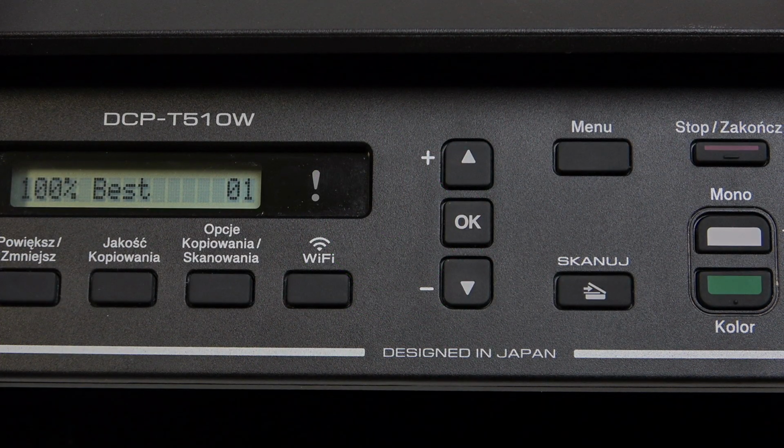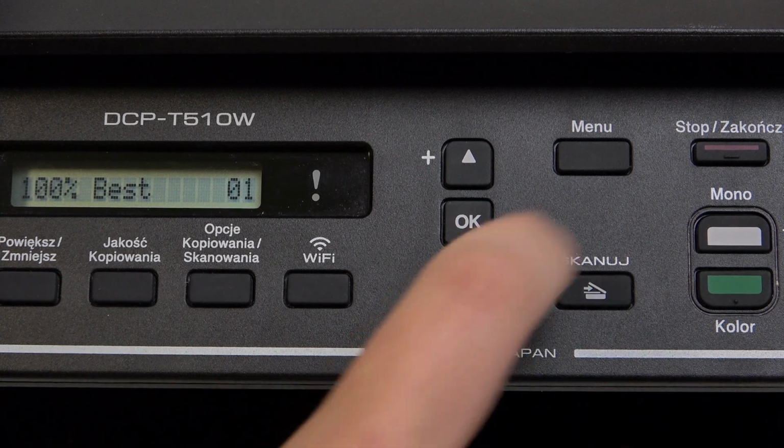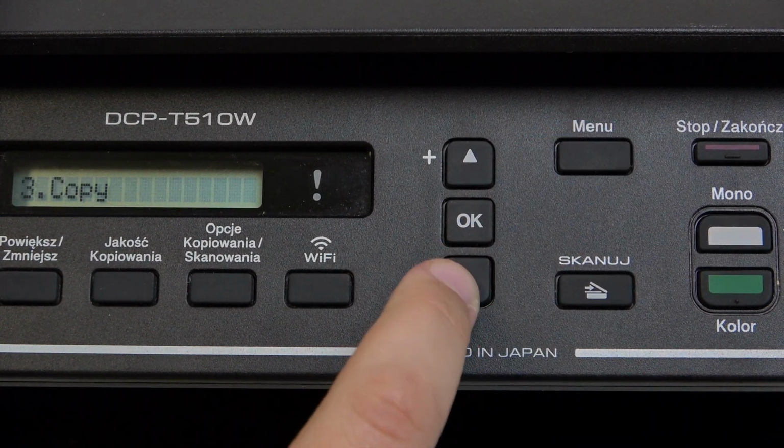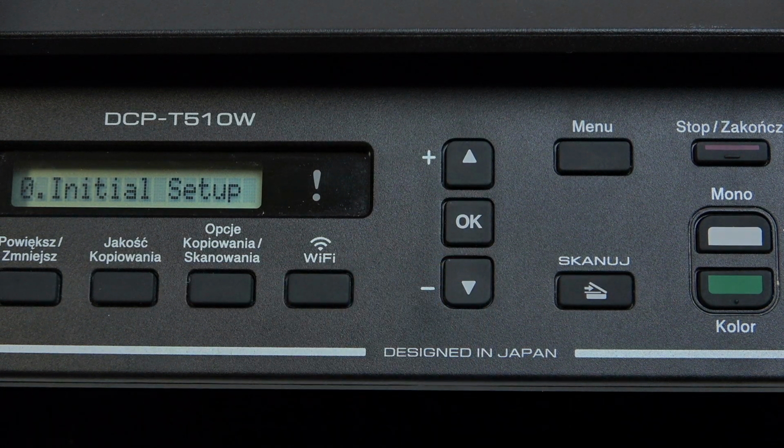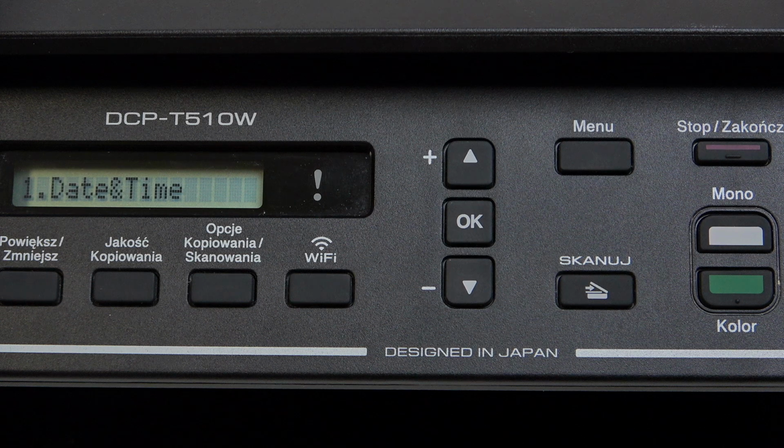So first, what you guys need to do is go over to the menu button. Now scroll a bit down until you see initial setup. Here click OK, and here we have the date and time.